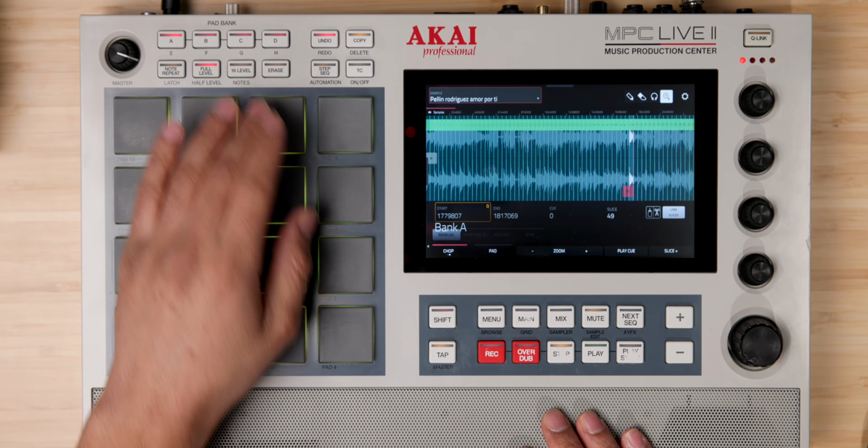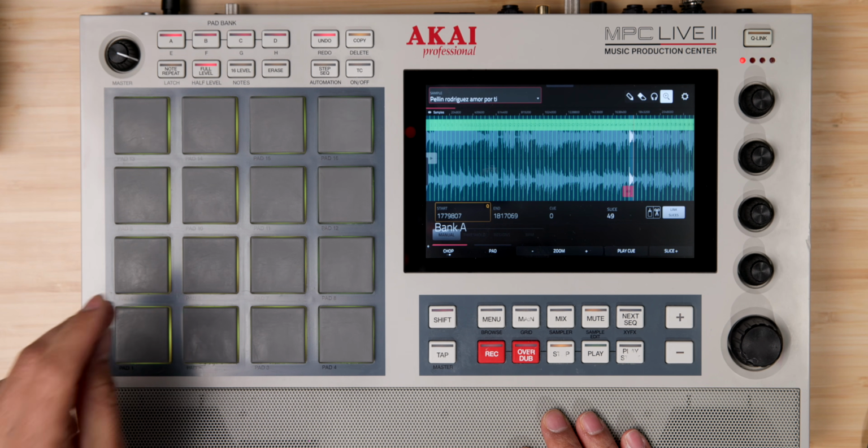The whole entire record is full of pieces that we can play with, all the way from bank A all the way to bank D.